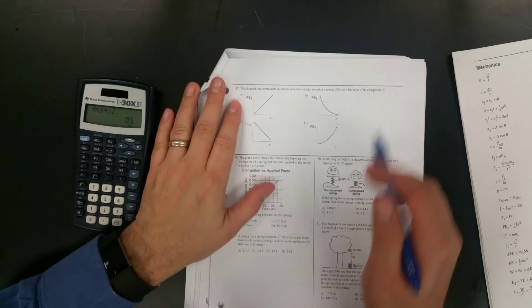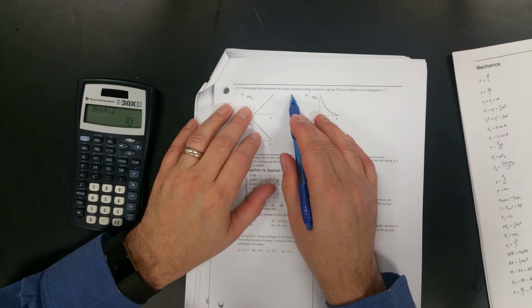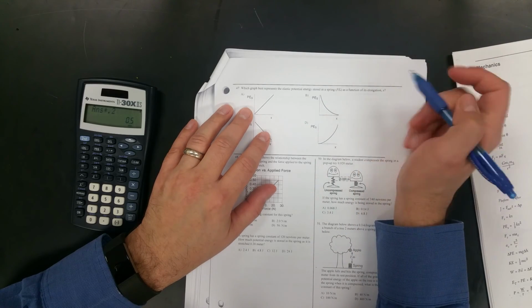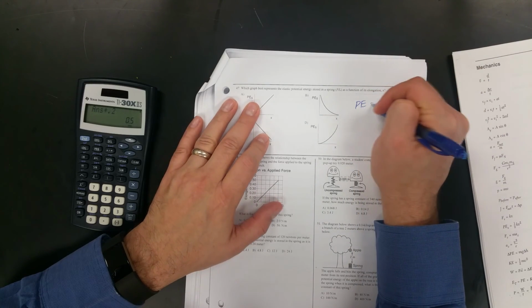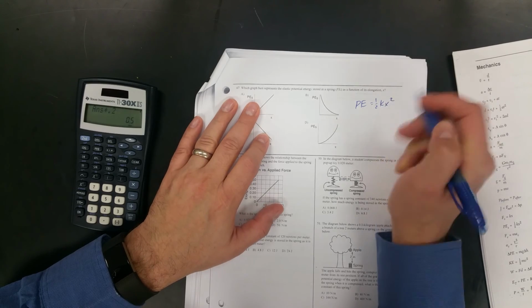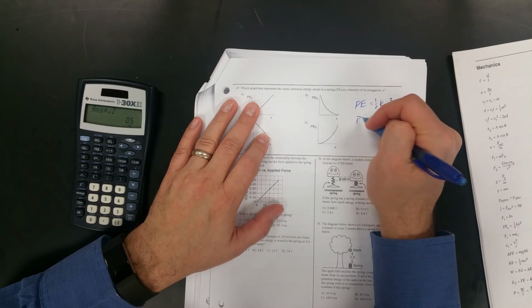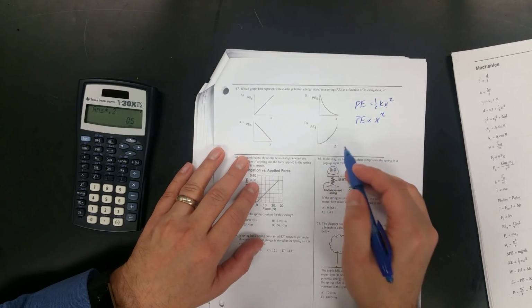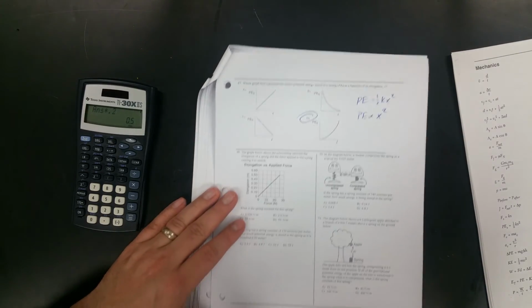Okay. Which graph represents the elastic potential energy stored in a spring as a function of the elongation? PE equals 1/2 kx squared. Elongation is x. PE is proportional to x squared. Which one is an x squared function? It's not linear, it's quadratic. It should be answer D.